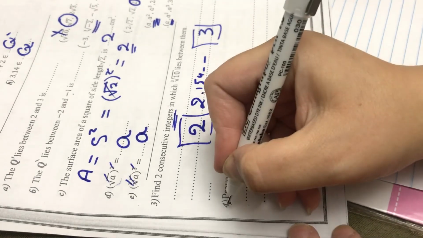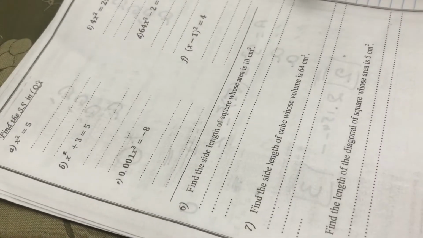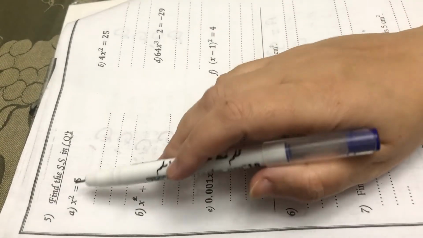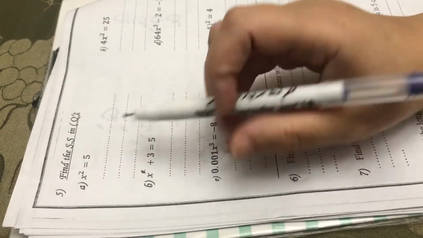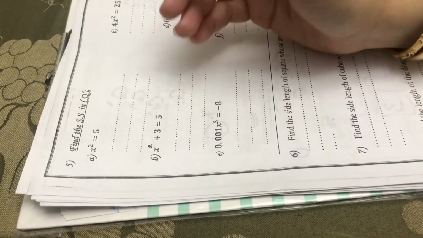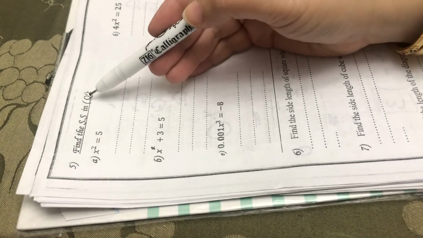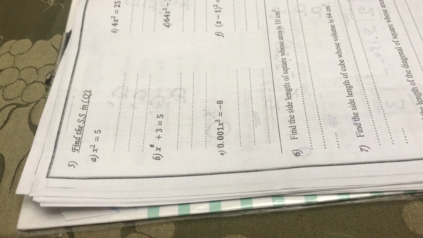Okay. Question number 4. Look at sheet 11. Question 5. Find the solution set in Q: x power 2 equals 5. What is the meaning of the solution set? That means find the value of x. Then see whether this x belongs to Q dash or not. If it belongs, I write the solution set. If it doesn't belong, my solution set equals the empty set.